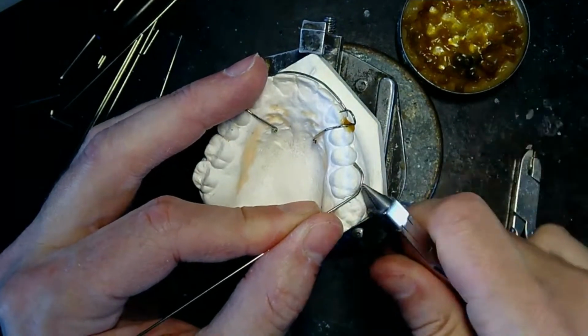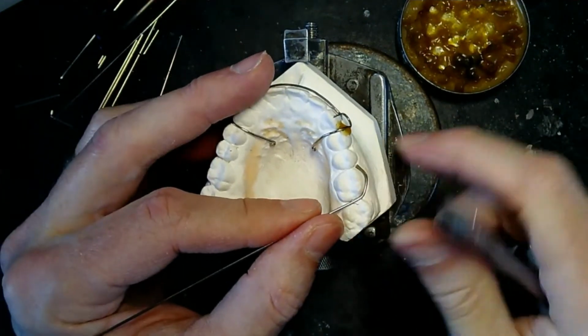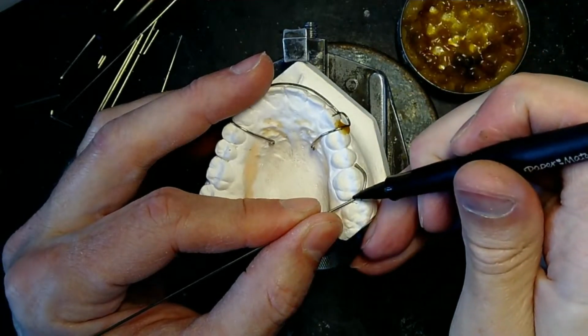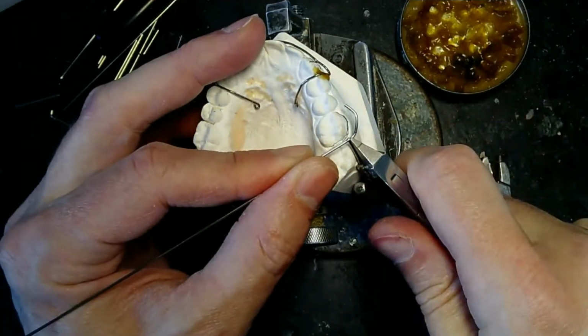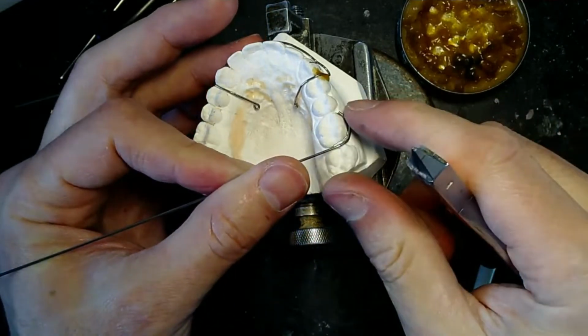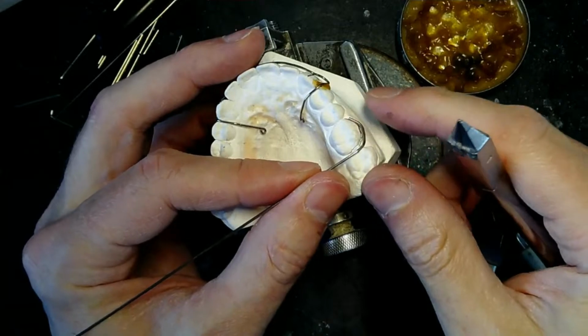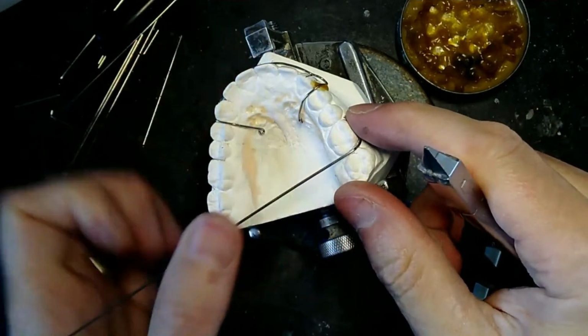So then I'm gonna take my C-clasp and then mark it where it's touching the tooth last in the occlusion. And then I'm gonna bend it down and a little bit in, just a little bit. Or mesial, I guess, if I need to use the right terminology.